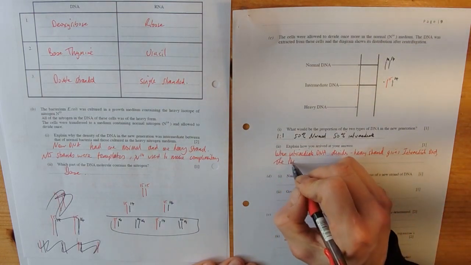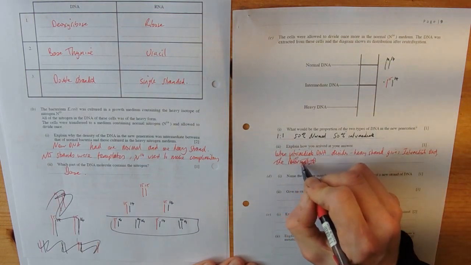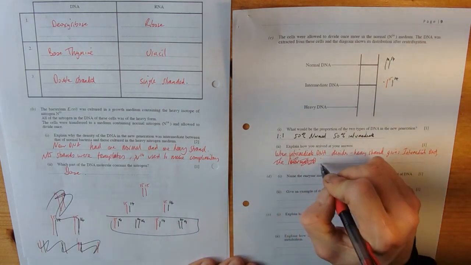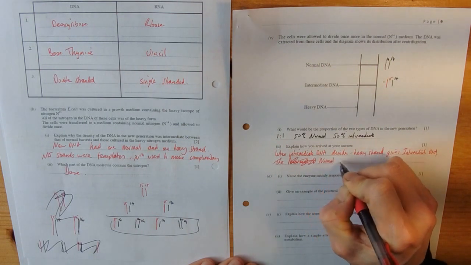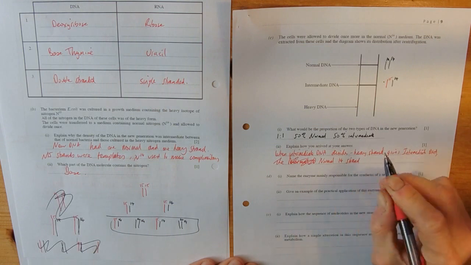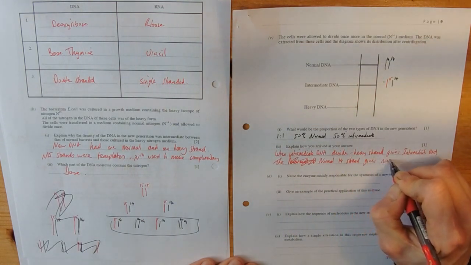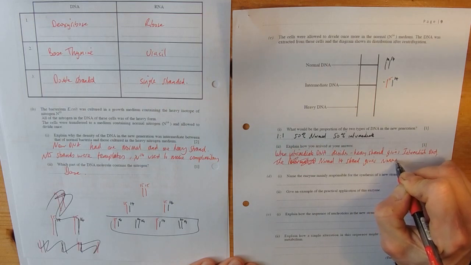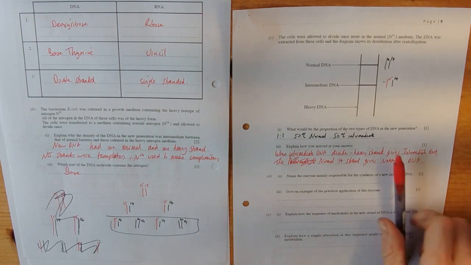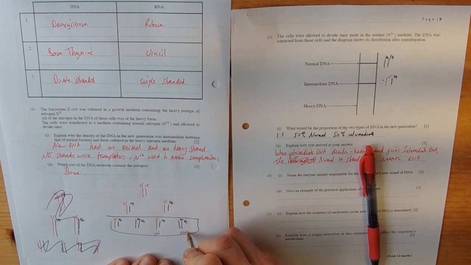The normal, it's not normal, is it? It's intermediate. The normal 14 strand gives normal DNA. So we're saying that this is an intermediate and this is a normal.